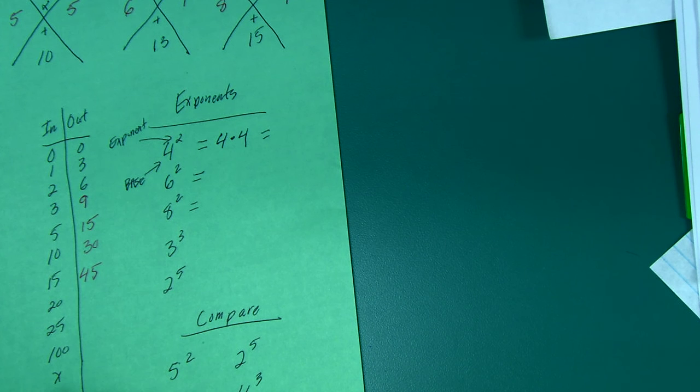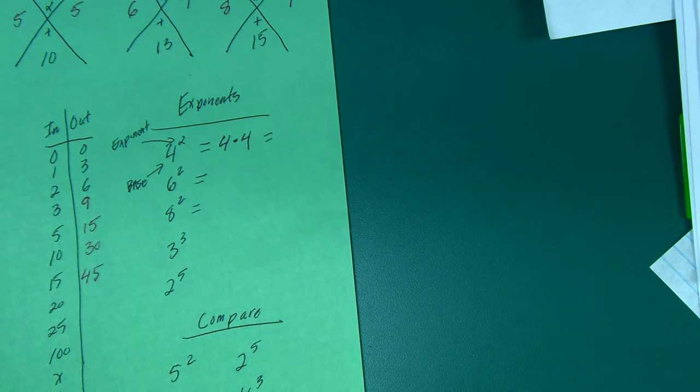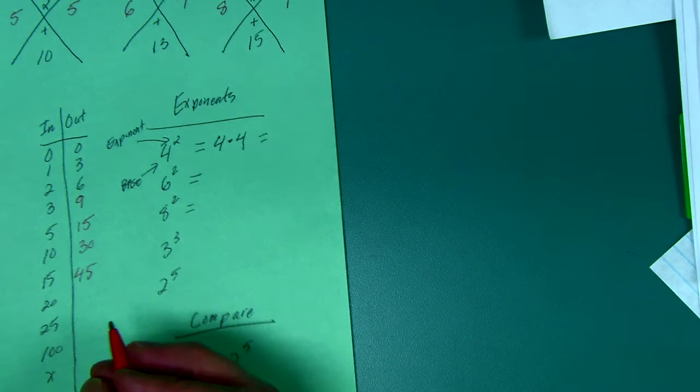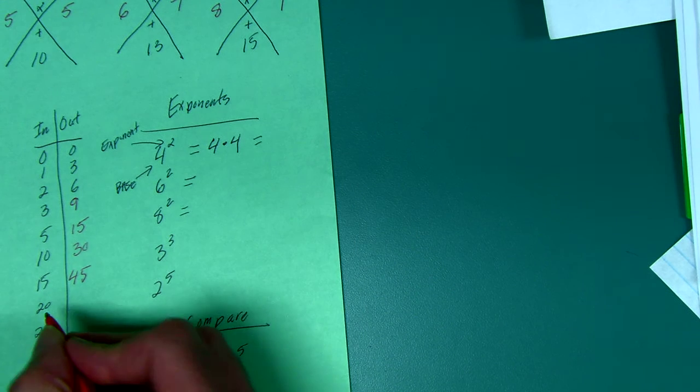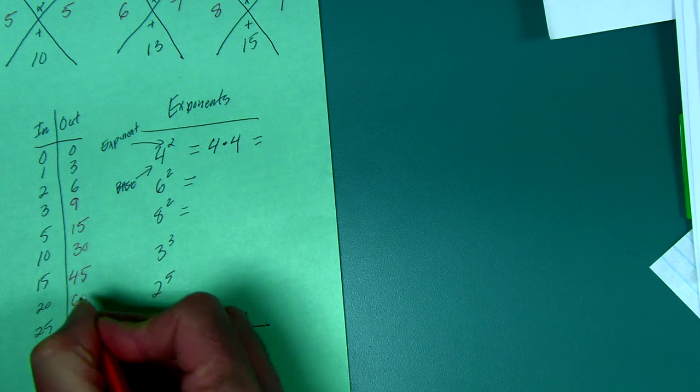How about this one? How about when 20 goes in? And feel free to pause this every once in a while and think. Okay? I challenge you to try to figure it out before I get to the bottom. If you never pause it, sometimes you don't have time to think. In class, I'd give you more think time, but I don't want to make this video too long. 20 goes in. Oh, I keep doing the spoiler alert. 60 comes out. 25 goes in.